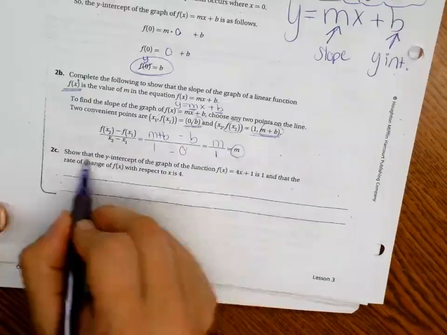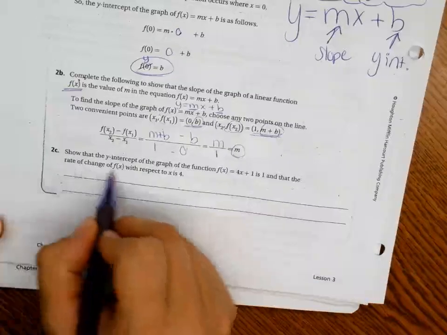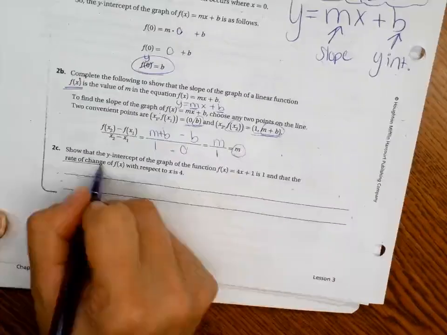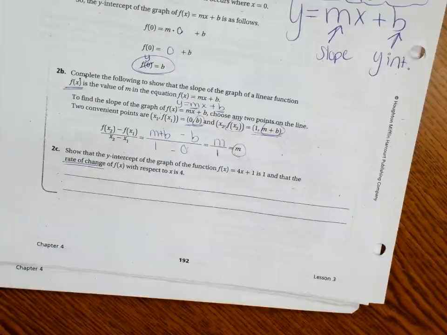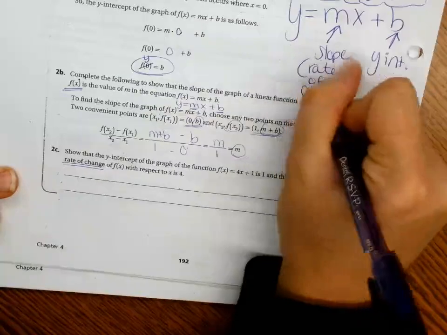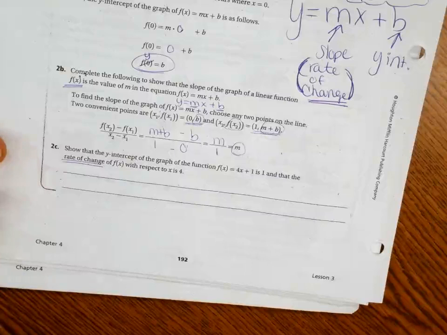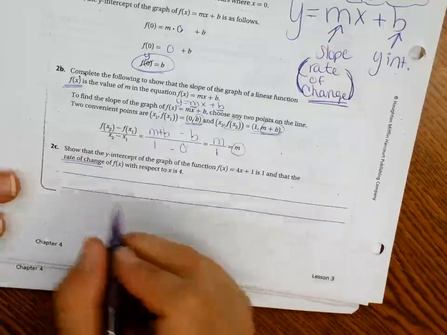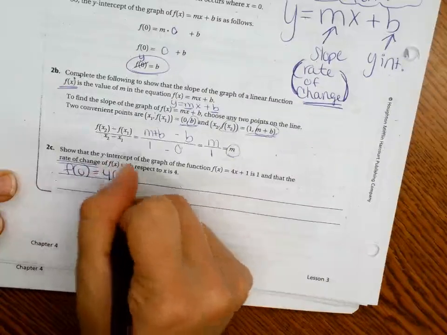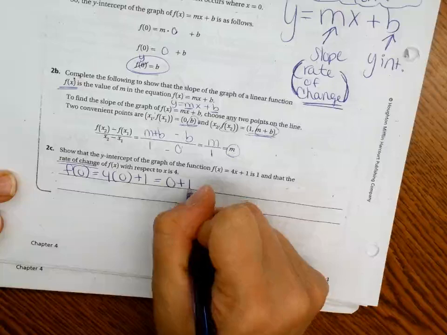Show that the y-intercept of the graph of the function is 1, and that the rate of change of f of x with respect to x is 4. So rate of change is another word for slope, right? Your slope is your rate of change. Okay? So, f of 0 equals 4 times 0 plus 1, which is 0 plus 1, which is going to equal 1.